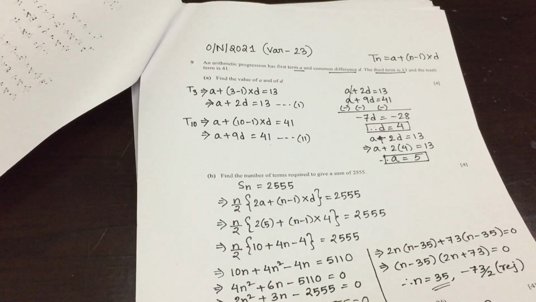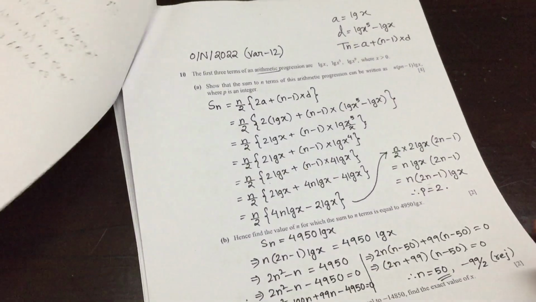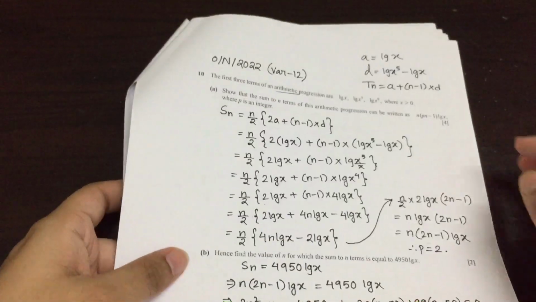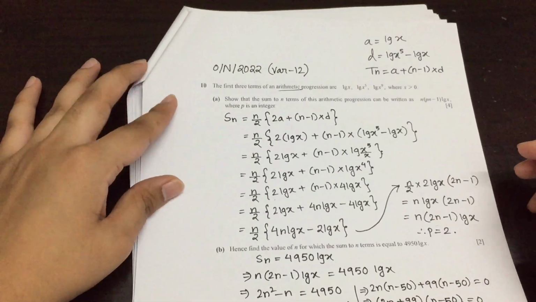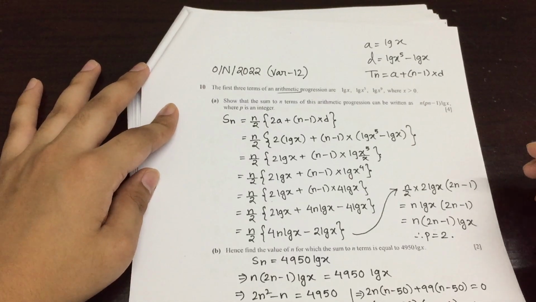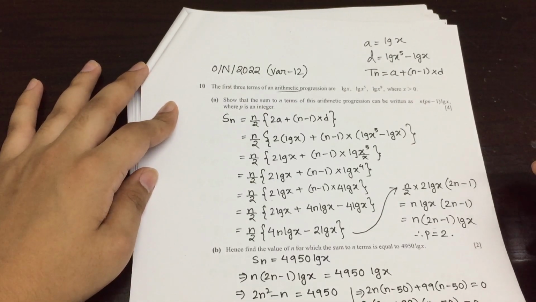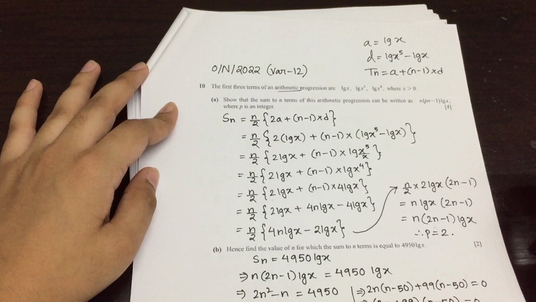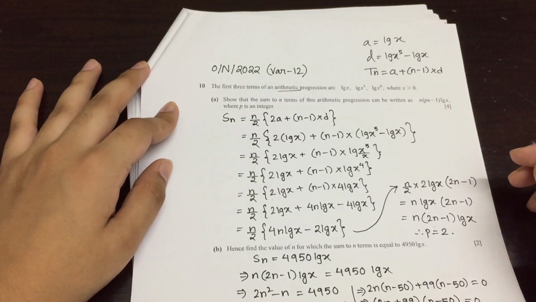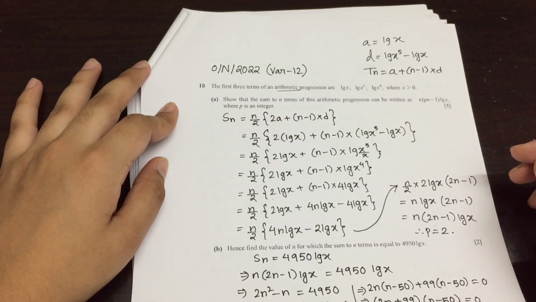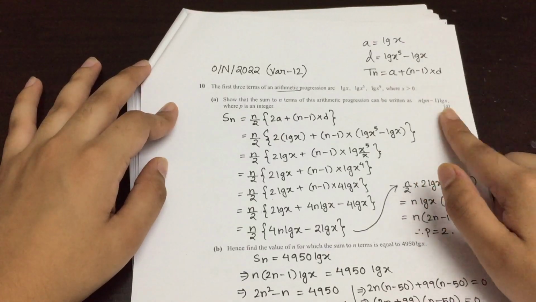Now let's move on to the next one. The first three terms of an arithmetic progression are log x, log x to the power 5, and log x to the power 9. Show that the sum of n terms of this arithmetic progression can be written as this. You have to show this.